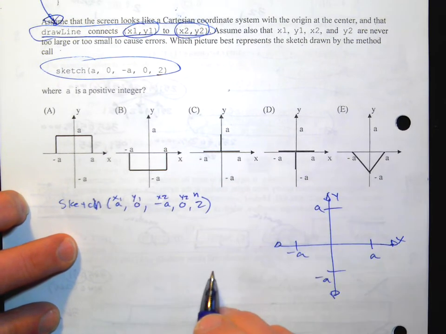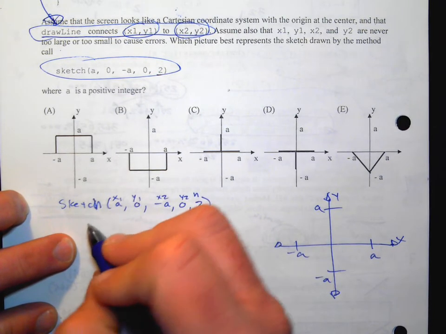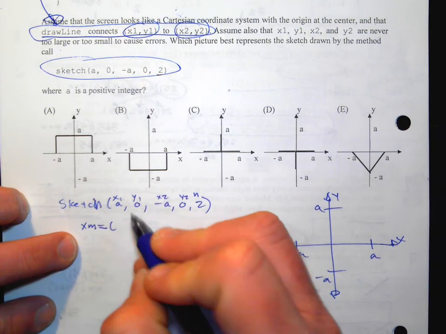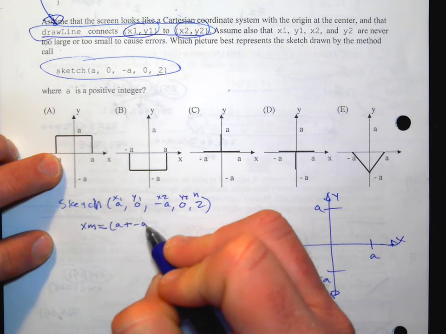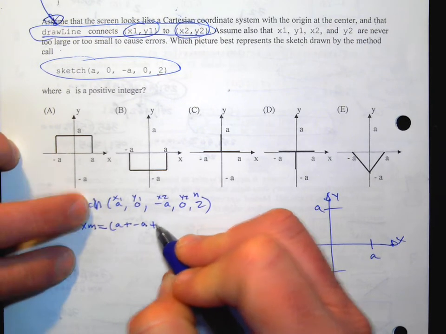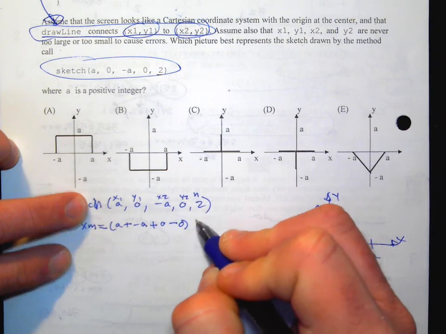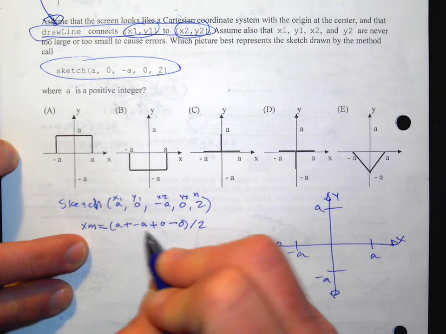It says if n is less than or equal to 0, draw a line. Well, we're not there, right? n equals 2. So otherwise, it creates a new integer xm, which is x1 plus x2 plus y1 minus y2 divided by 2. So this is going to be 0, right?